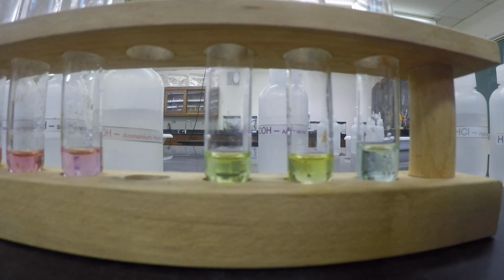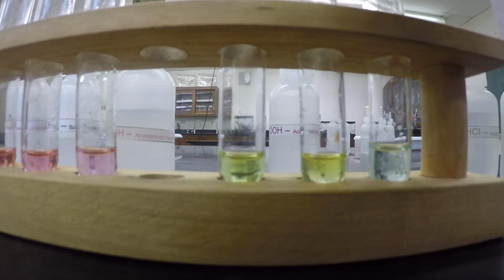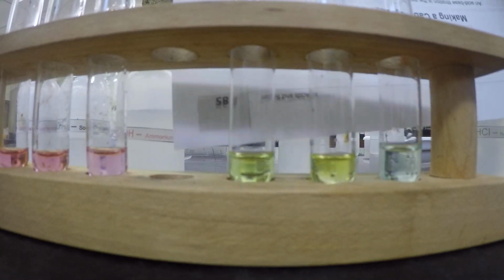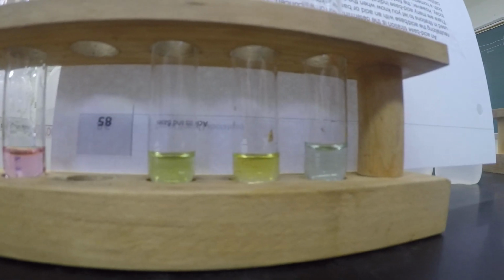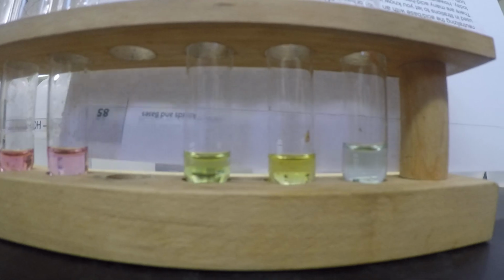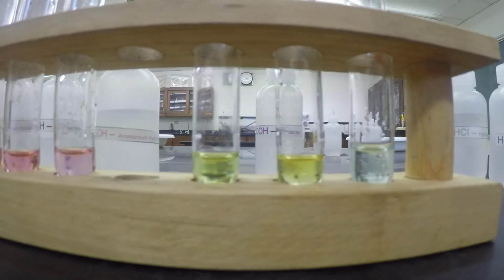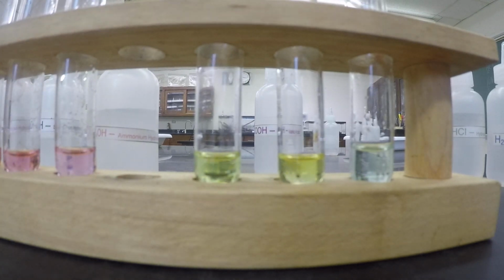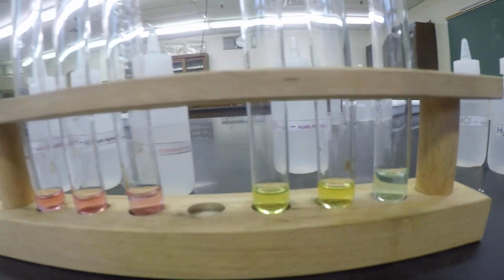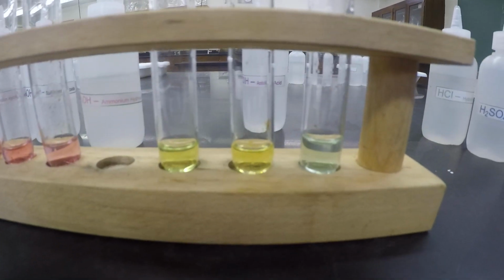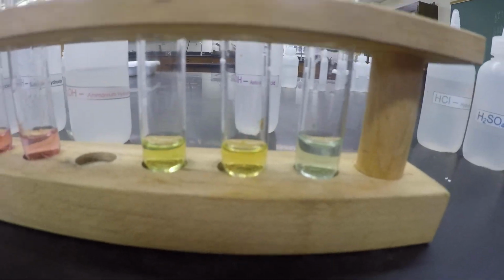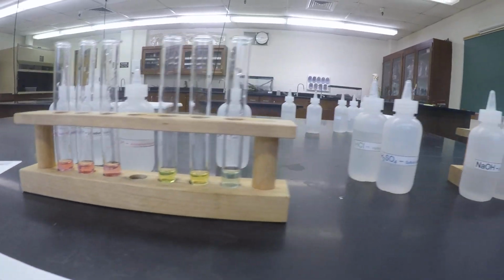I can get a white piece of paper back here for you so you can see. They are a green. It's kind of a mint green. Okay. So when you add acids and bases with cabbage extract, acids turn pink, bases turn like a yellowish green. Okay.